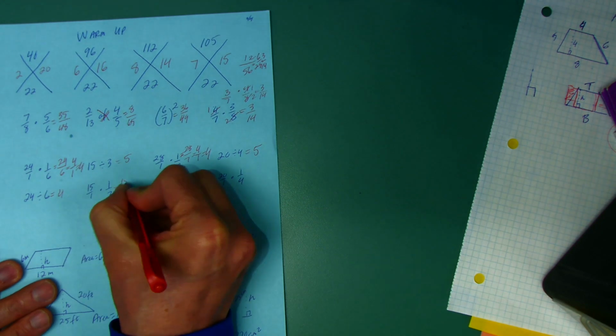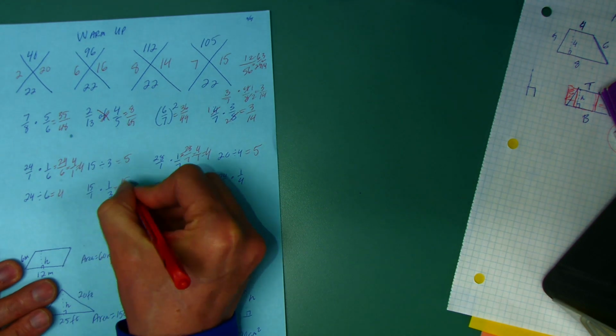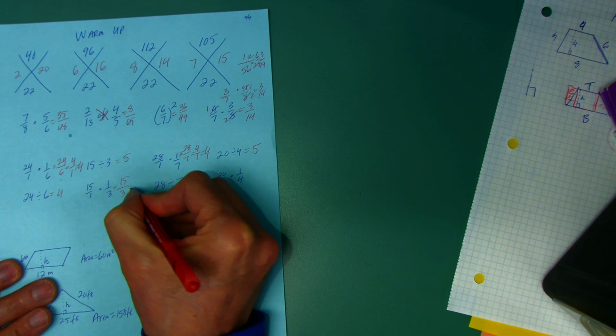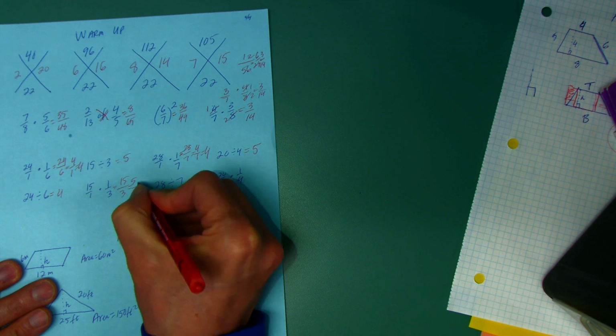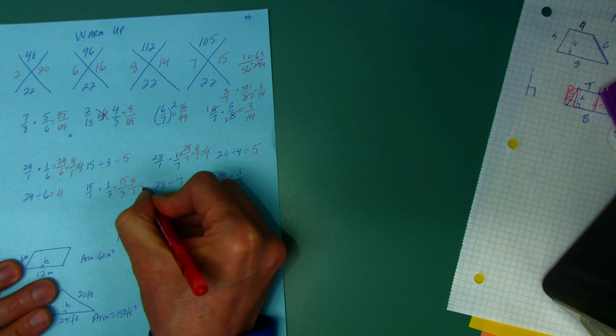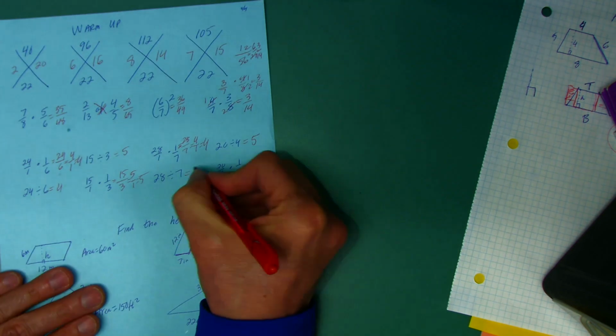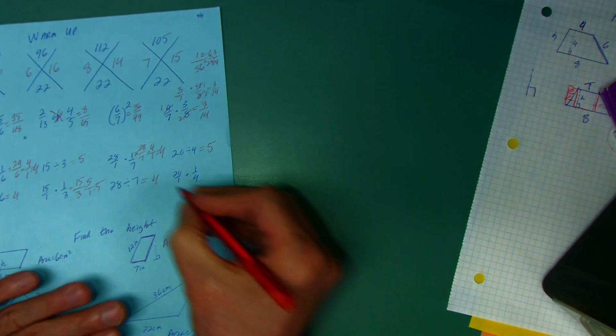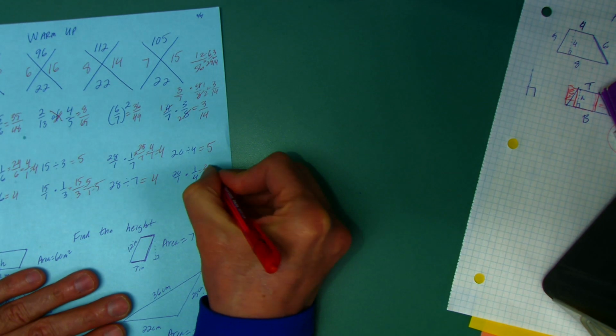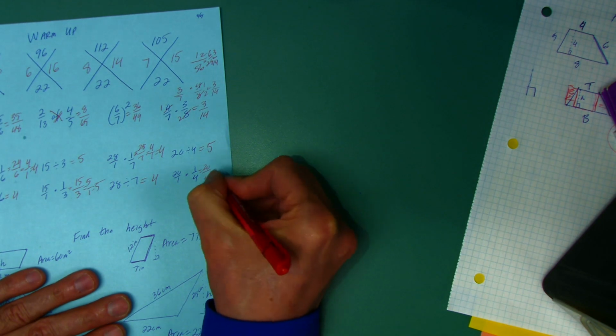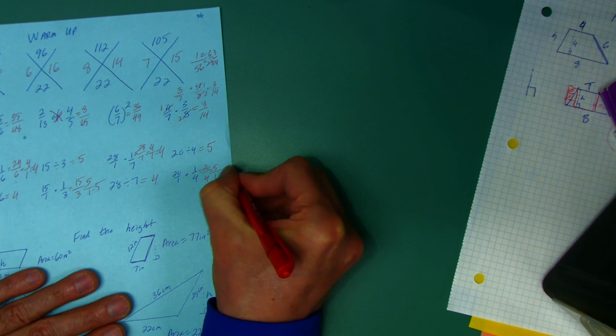15 times 1 on top, and 1 times 3 on the bottom, and then I'm going to simplify because 3 goes into 3 once and goes into 15 5 times. So 5 over 1 simplifies to 5. 28 divided by 7 is 4. And 20 times 1 on top, 1 times 4 on the bottom, and 4 goes into the bottom once, 20 5 times. 5 over 1 simplifies to 5.